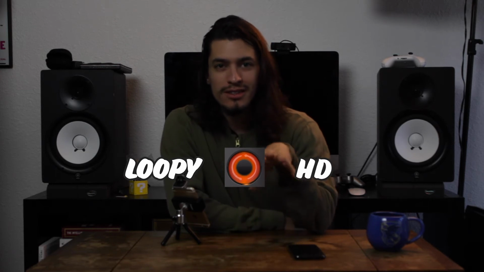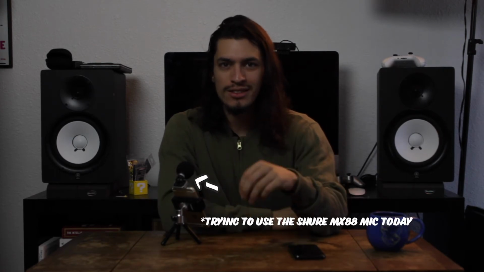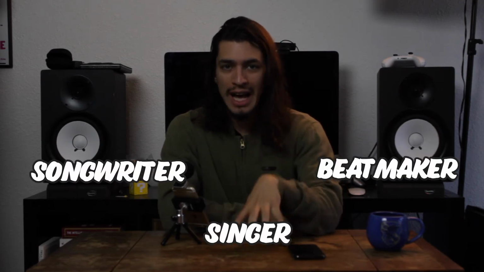The Loopy HD app is a really fun, simple, and fairly powerful tool that you can use to get your musical ideas down and be able to share those musical ideas pretty quickly. I really think that every songwriter, singer, beat maker should have this app in their arsenal. It's $3 to $4 on the App Store, but it is great in order to collaborate with people, to get new ideas down really quickly.